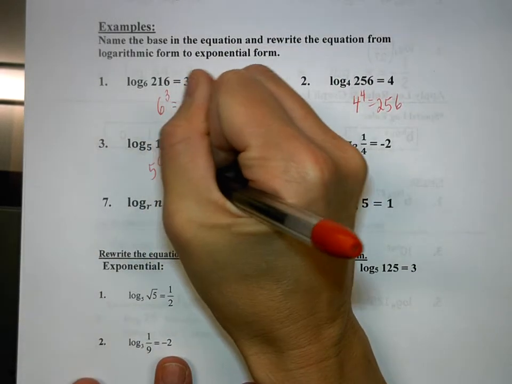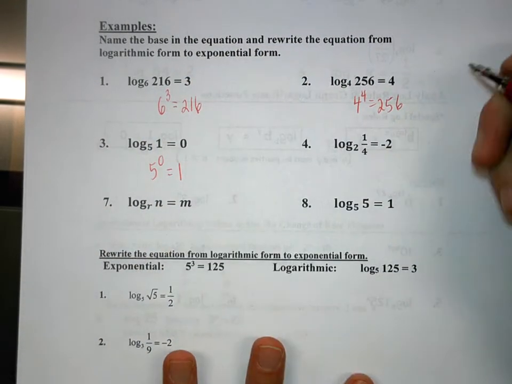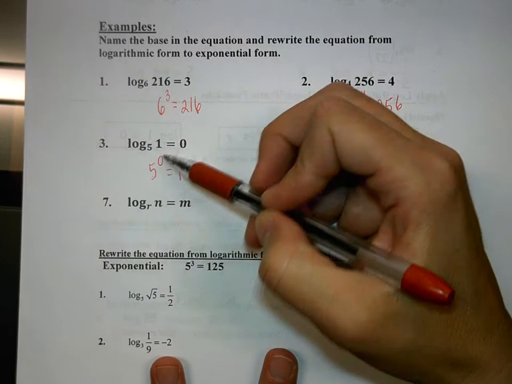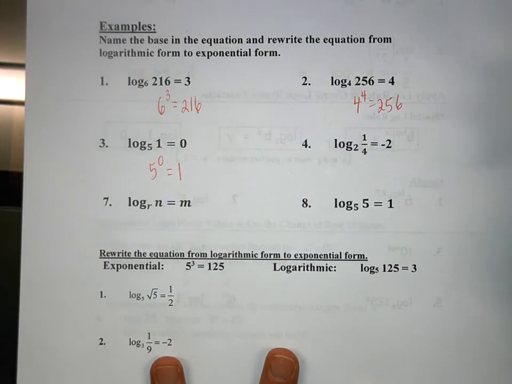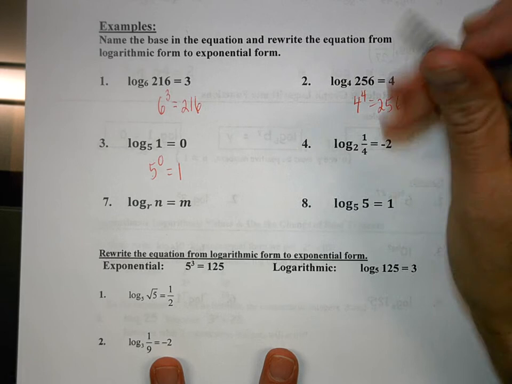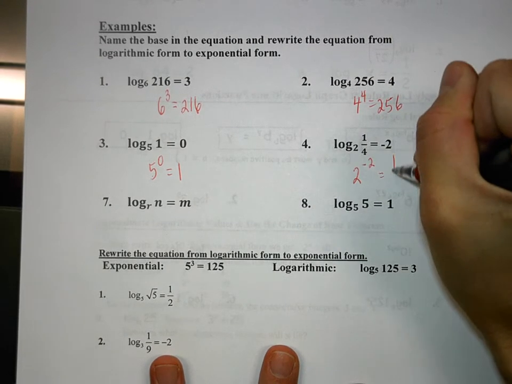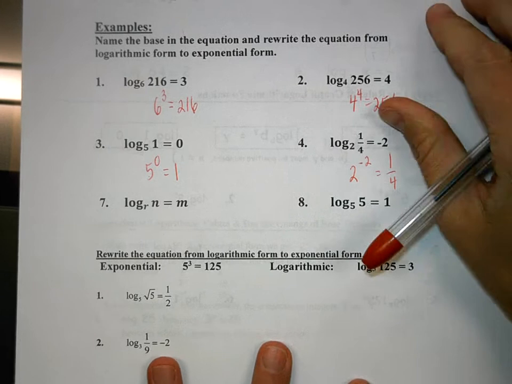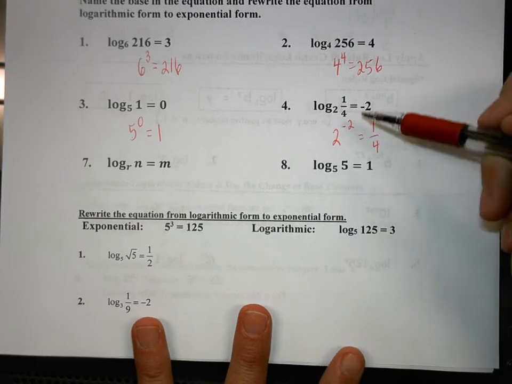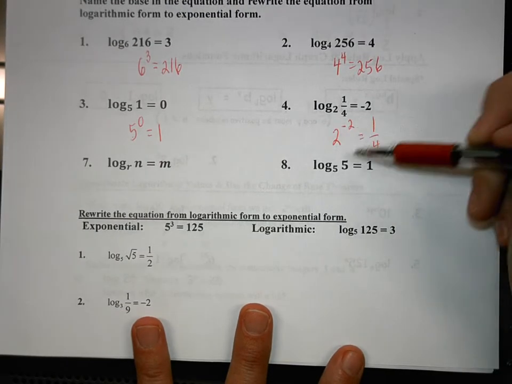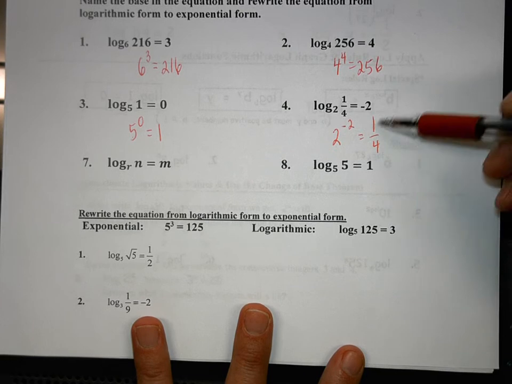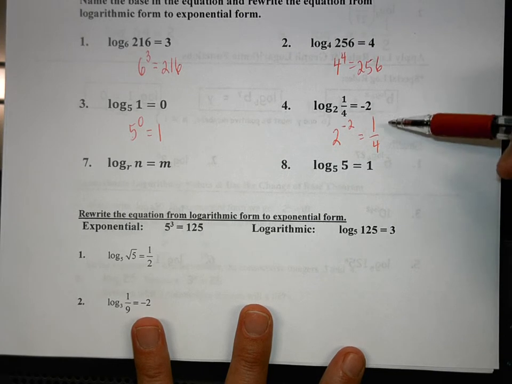Okay, and then for 3? 5 to the 0 power equals 1. Good. Remember that anything to the 0 power equals 1. Okay, number 4, it's going to be 2 to the negative second equals 1/4. And just making sure this makes sense, anytime you have a negative exponent, remember we make it a fraction and bring it to the bottom, so 1/4 is a true answer.